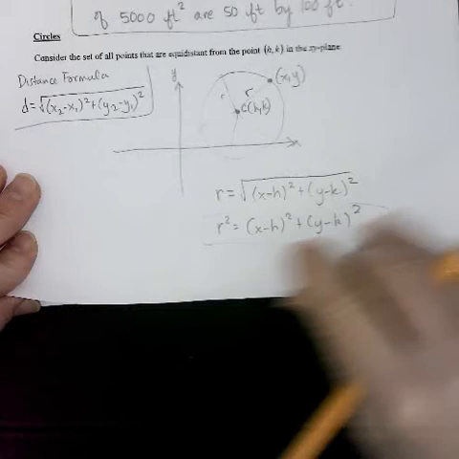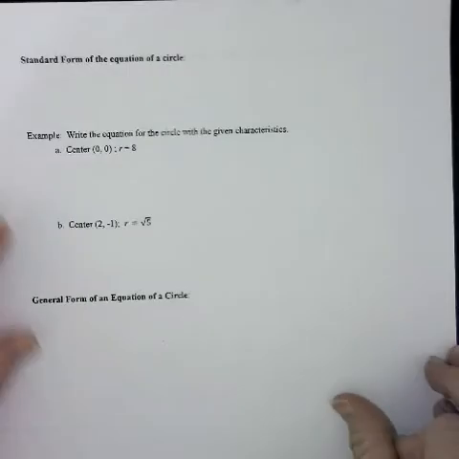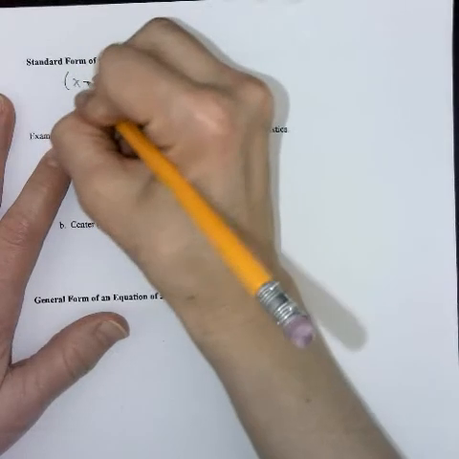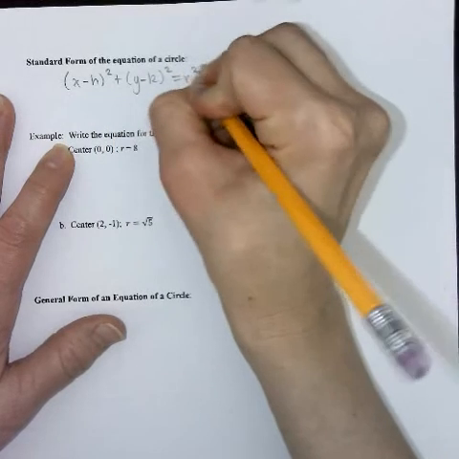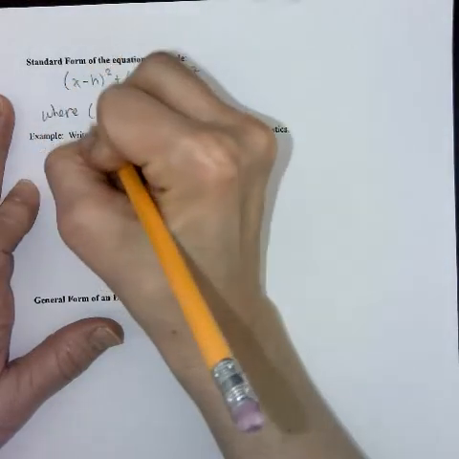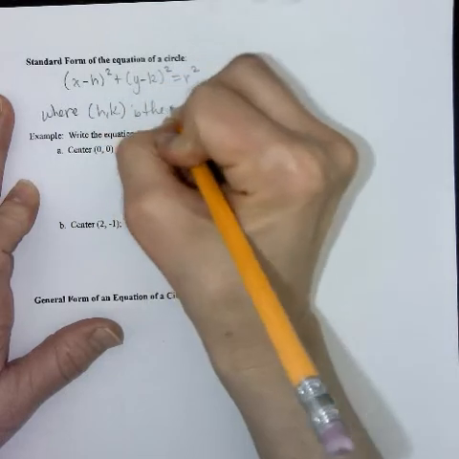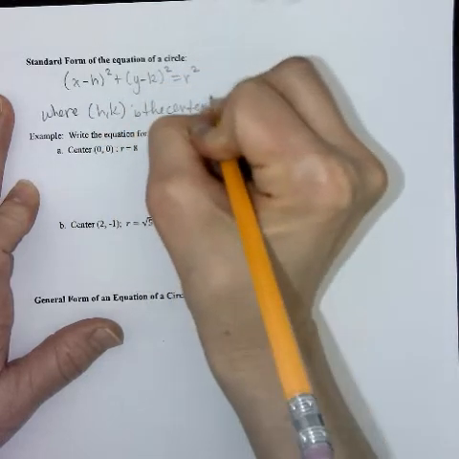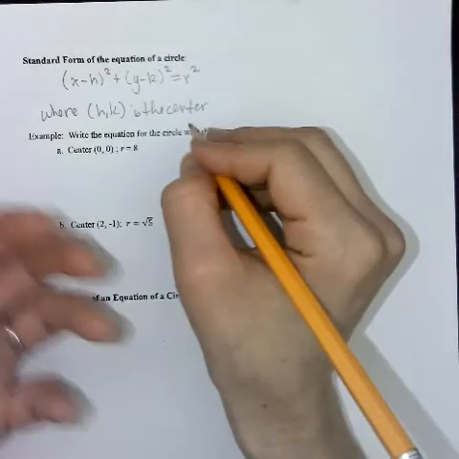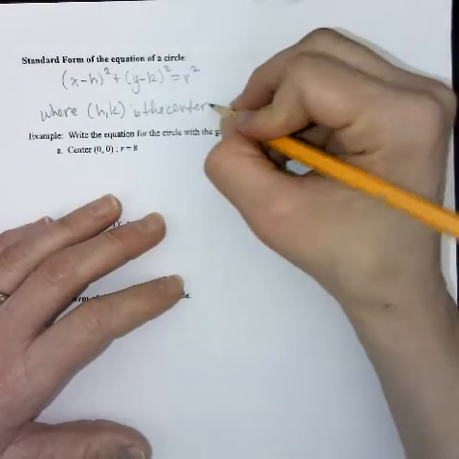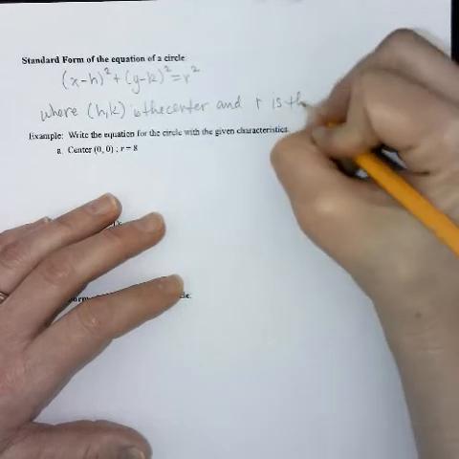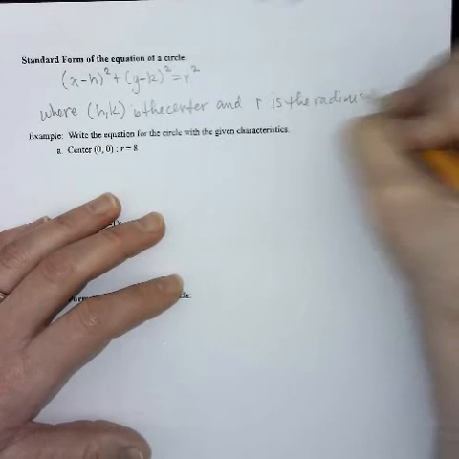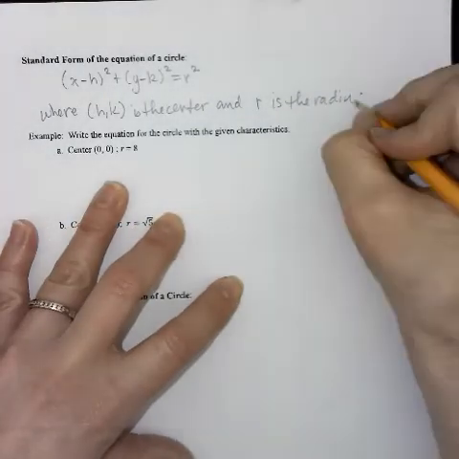Now we put this on the left and this on the right normally, but I'll write it that way right here. So (x minus h) squared plus (y minus k) squared equals r squared, where (h, k) is the center. So of course that's not a point on the circle, it's just a reference point that helps us graph it. And r is the radius of the circle, of course.